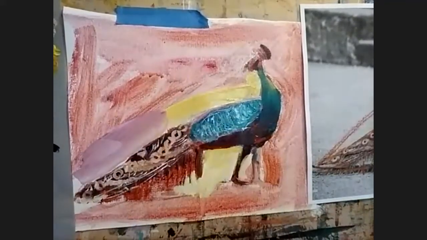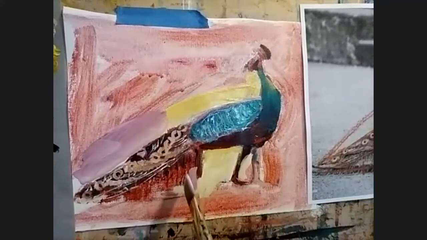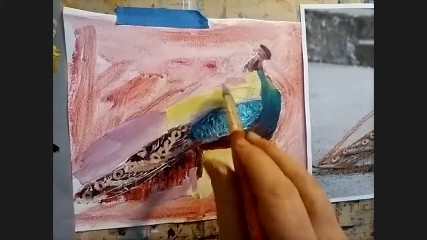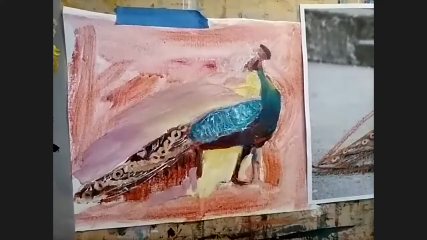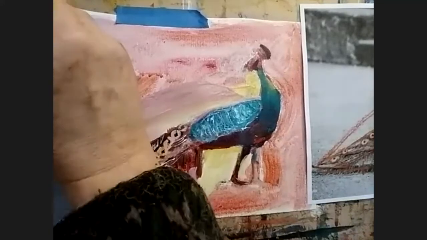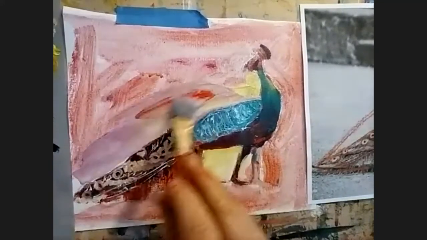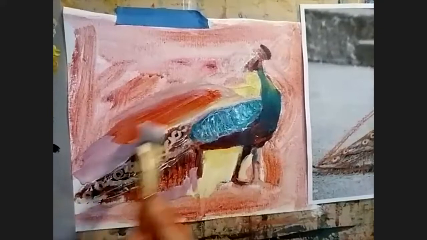Maybe though, so see how I'm putting my background kind of up to the edge of my bird to see what is going to pop my bird forward. Or maybe I want like a bright red. I don't know.